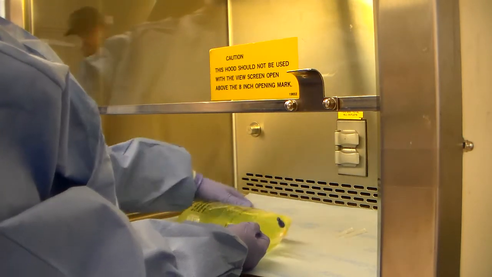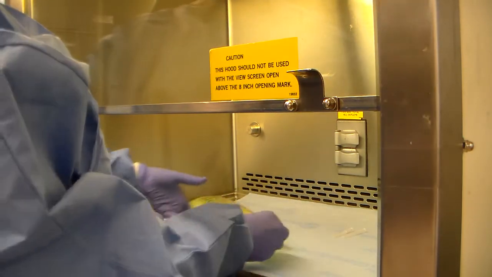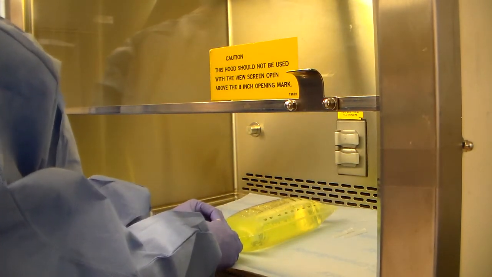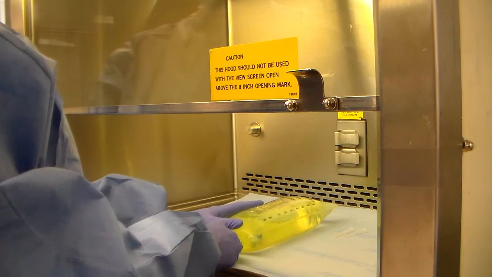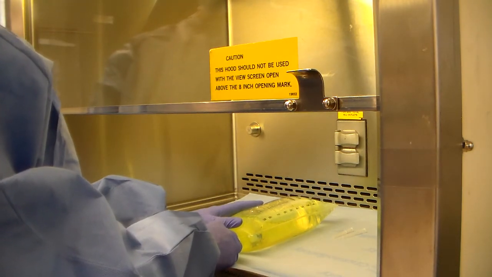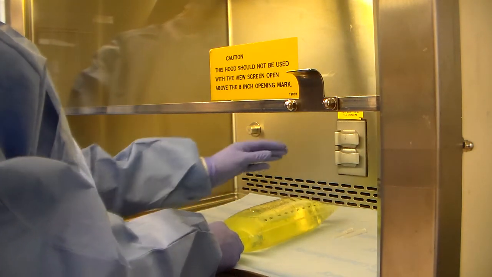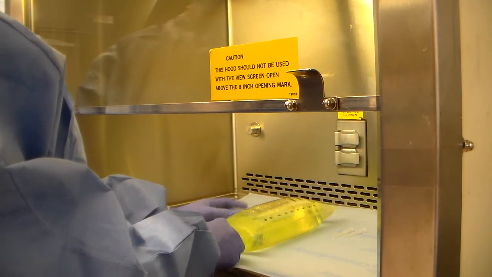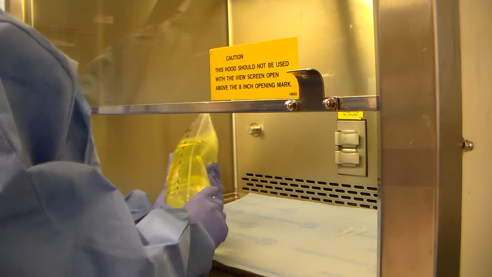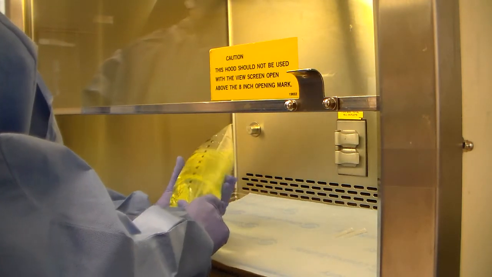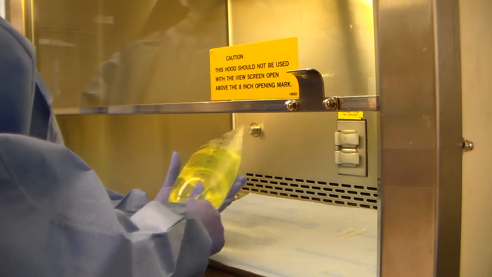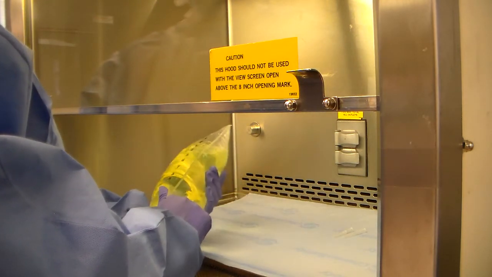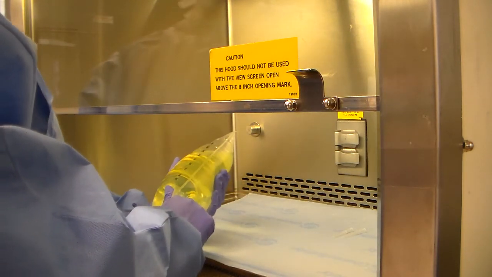We're going to mix the bag, cap the white port. We're going to clean the IV bag with 70% isopropyl alcohol. Once that's dried, we place a hazardous label, the patient label. We place this bag into a hazardous bag. And then once we seal that hazardous bag, we put it into a transportation tote. And then off we go. We can go ahead and deliver it to the nursing unit.